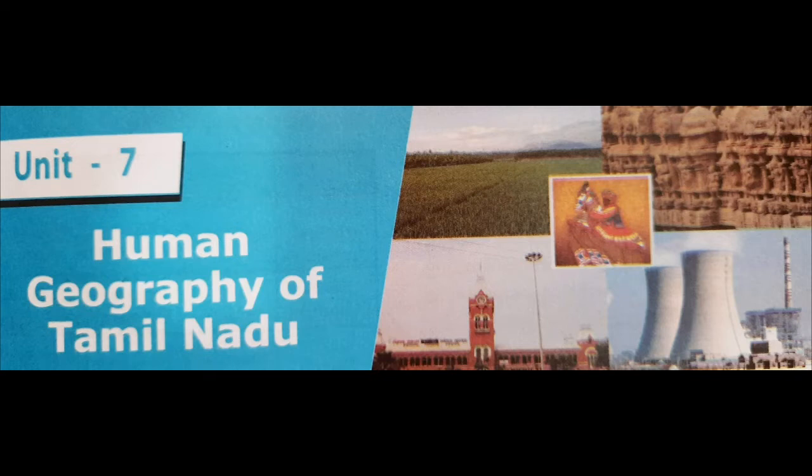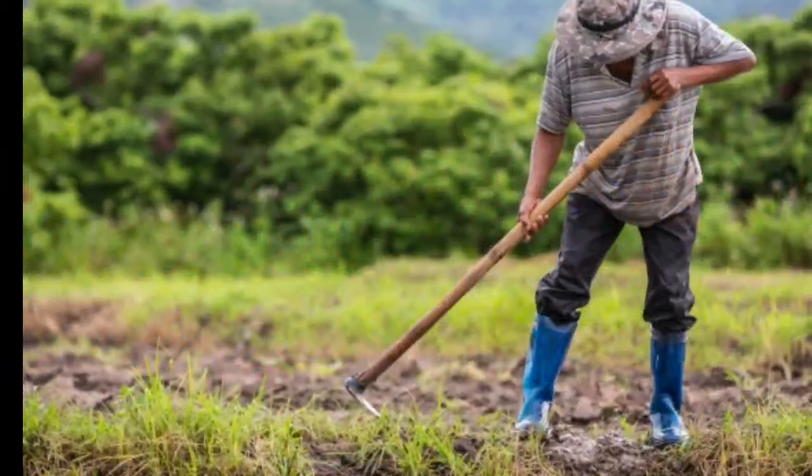Let us get into the lesson Geography, UNIT 7, Human Geography of Tamil Nadu. In this lesson, we are going to see the agricultural factors, major crops, and their distribution in Tamil Nadu, the water resources of Tamil Nadu, minerals and industrial resources of Tamil Nadu, population and its composition in Tamil Nadu, and about the man-made disasters in Tamil Nadu.